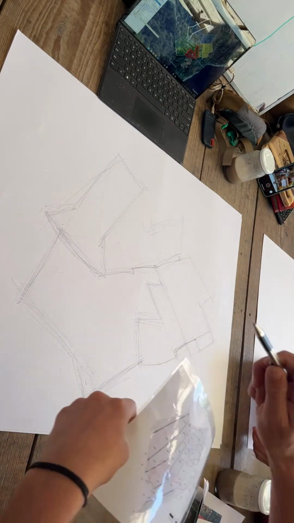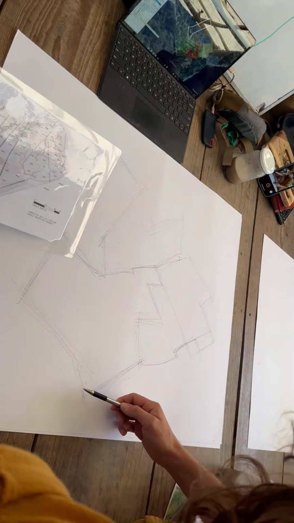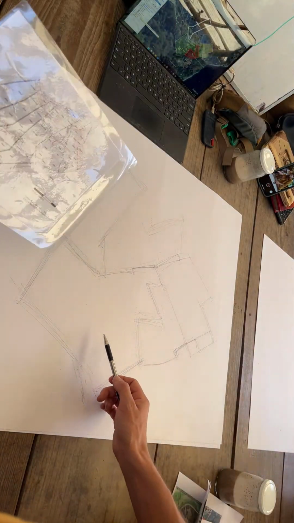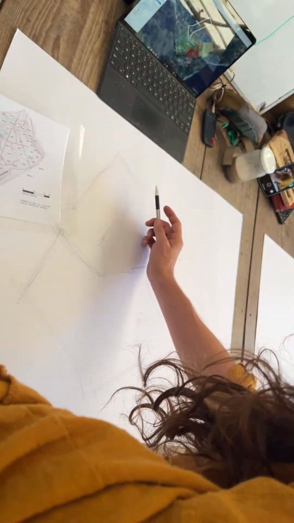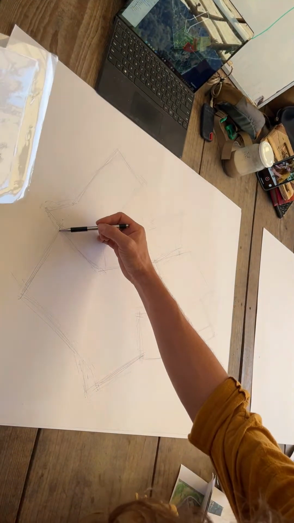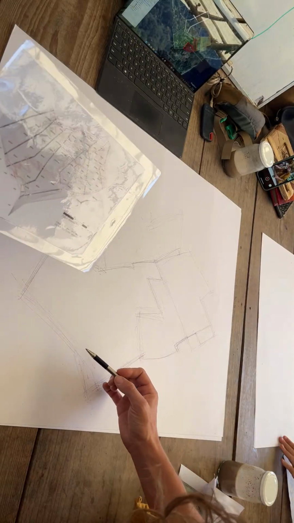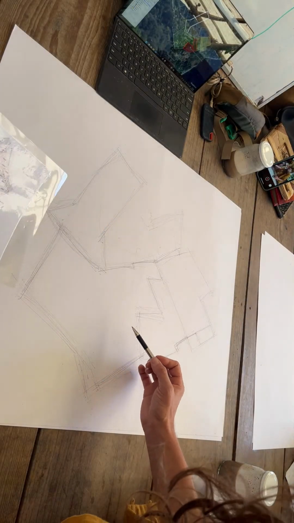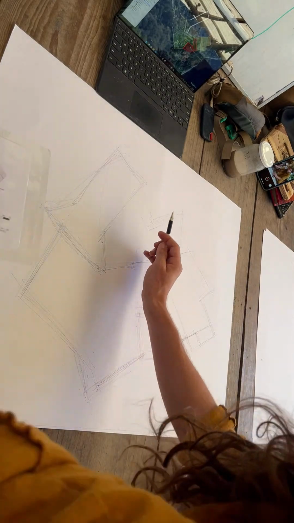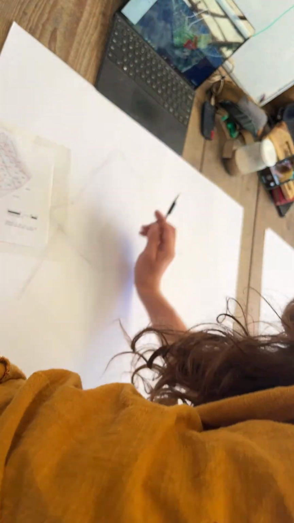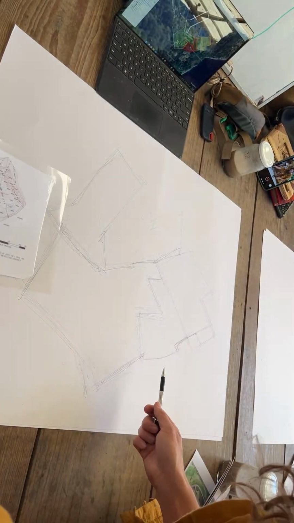Okay, and then we're gonna plot in our pathway, which I loosely did on that one. Out of this shape. That's the shala. Nice red.